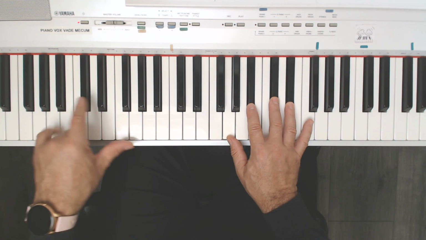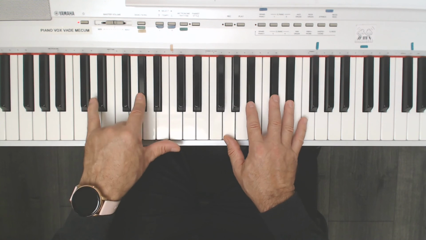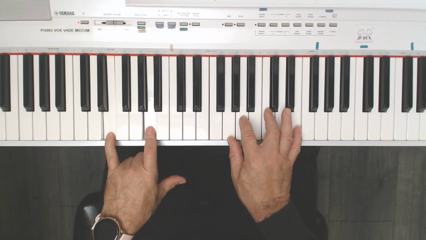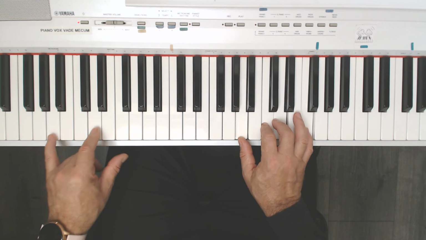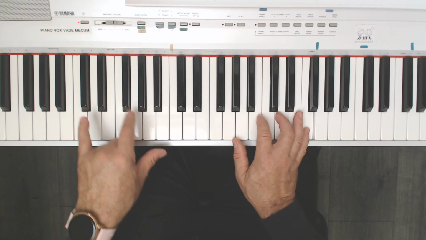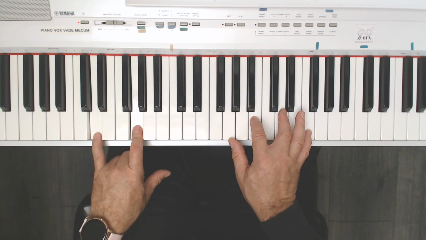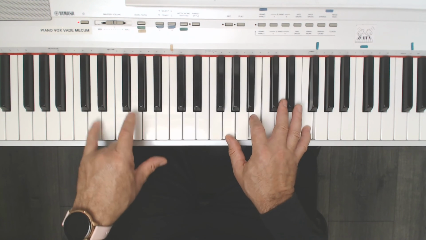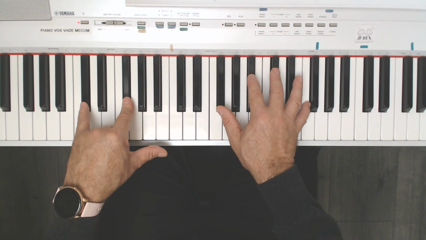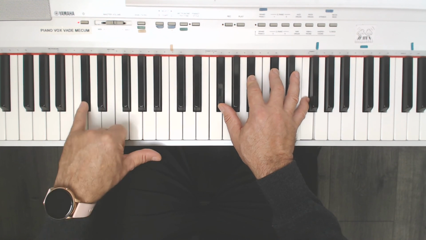So E flat and B flat. A minor 7, A with E. D minor 6. Then G7, G and D. Then F sharp major 7, F sharp with C sharp, okay.